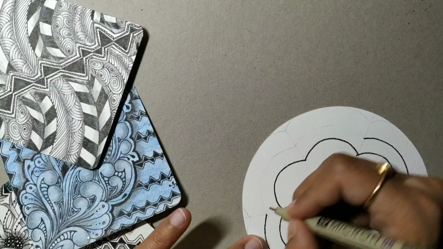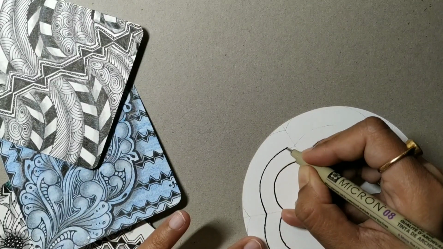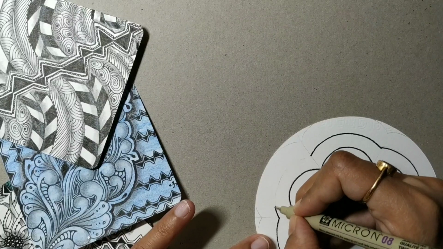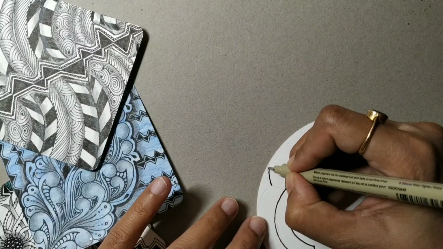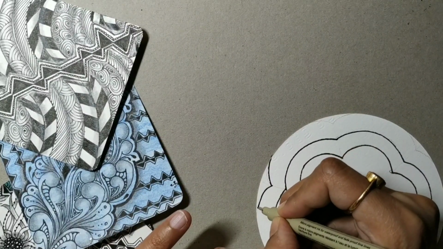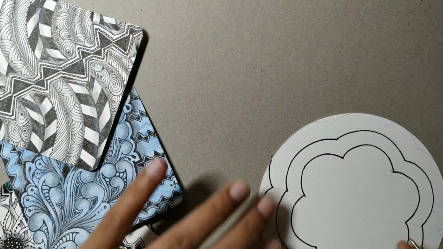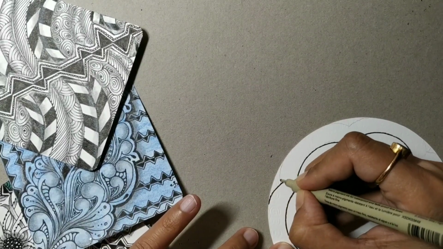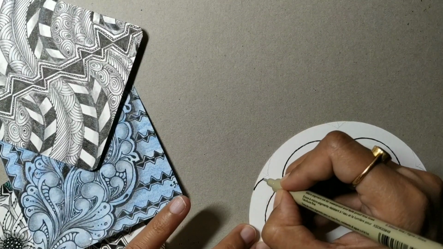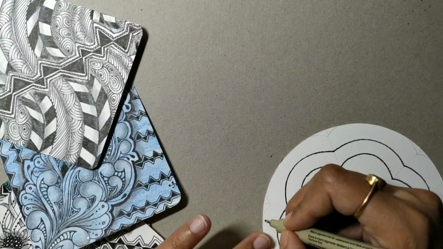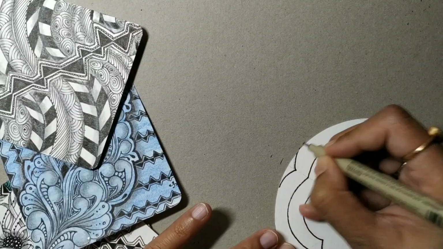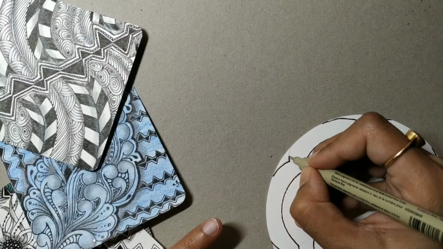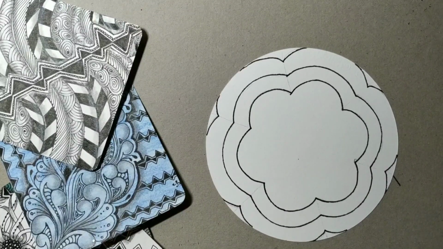So I have drawn a flower-like shape in the center, and I am drawing auras surrounding it, right? So there is place for one. So the second one I am just giving a slight shape like this. Right? So now let us start drawing our pattern.